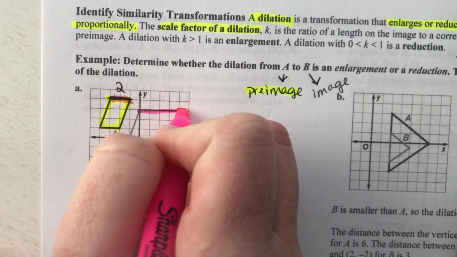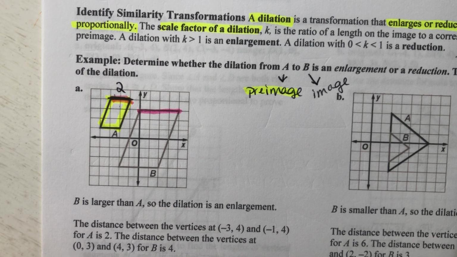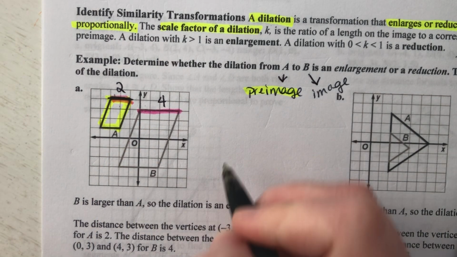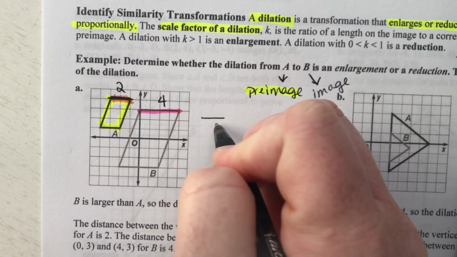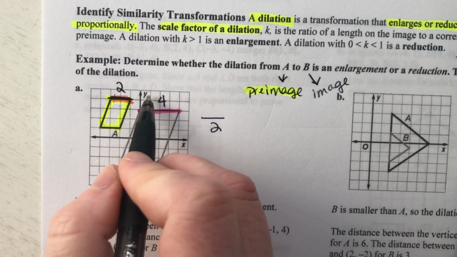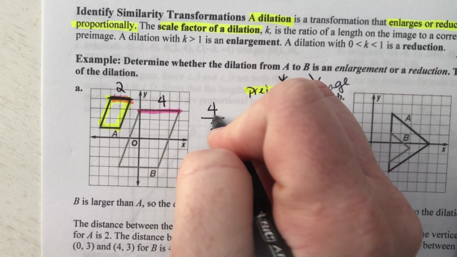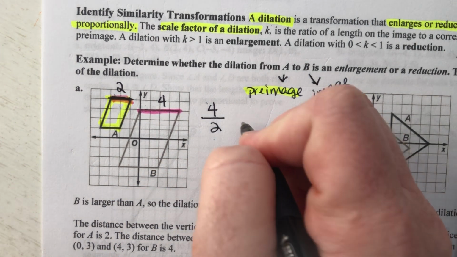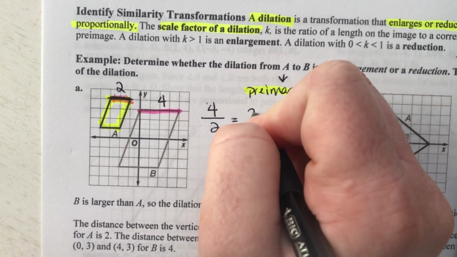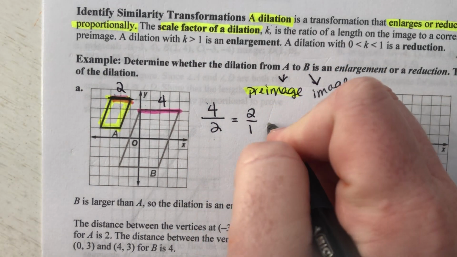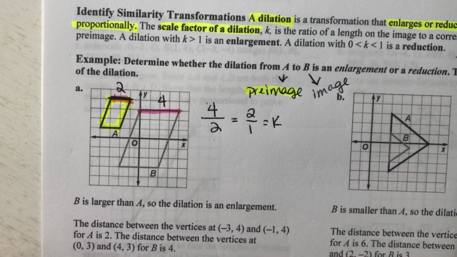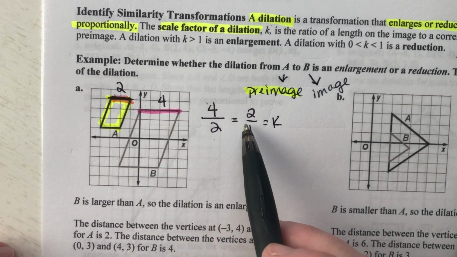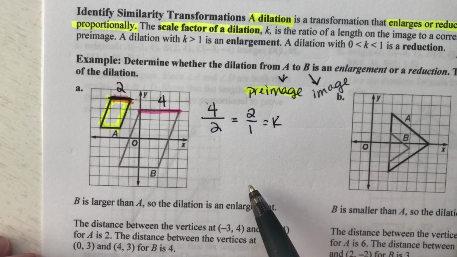So this side is now 4, right? 1, 2, 3, 4 squares. Okay, so the pre-image goes on the bottom, it is 2. The new goes on the top, new over original, is 4, right? I can simplify that to 2 over 1, and that's my scale factor, right? That's the factor of the dilation. I dilated it 2 units, 2 over 1.